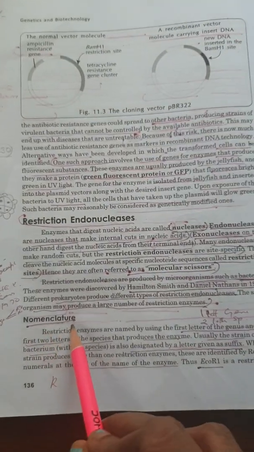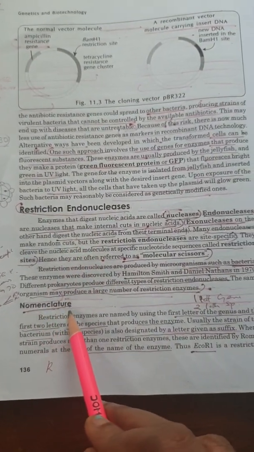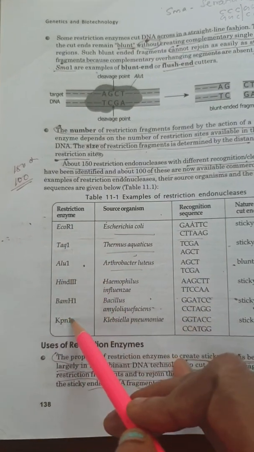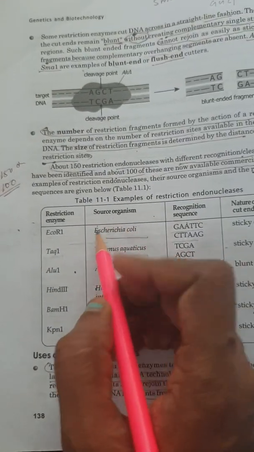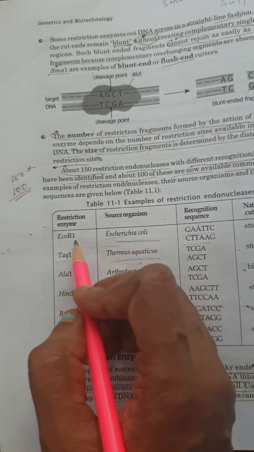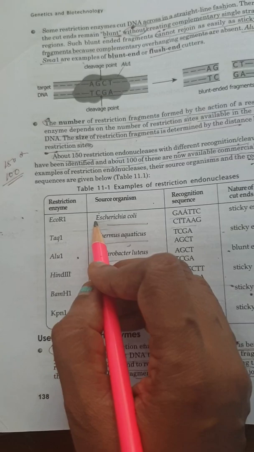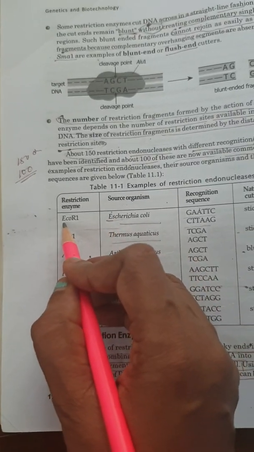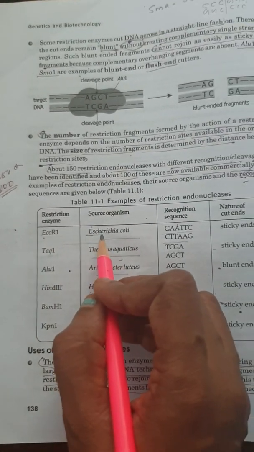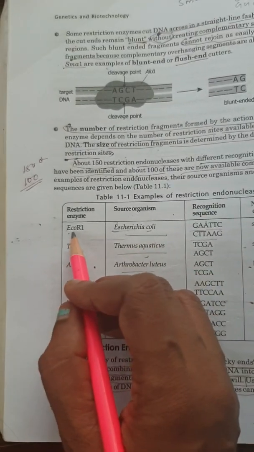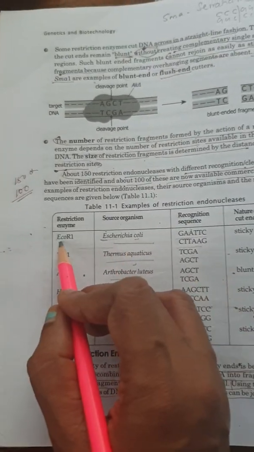About the nomenclature of restriction endonucleases, you can see many types of restriction enzymes. Here the source organism is Escherichia coli. For naming a restriction enzyme, first the first letter of the genus is taken. Here the first letter E is taken. Second, the first two letters of the species will be taken. Two letters, CO, so Eco.